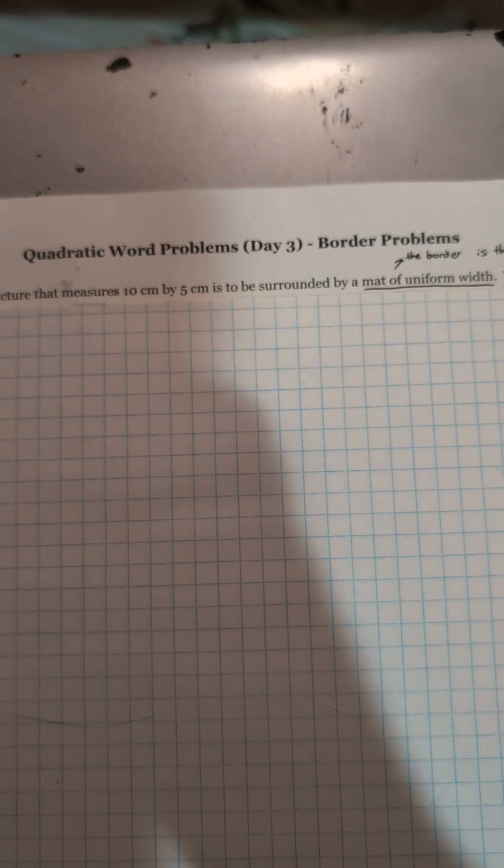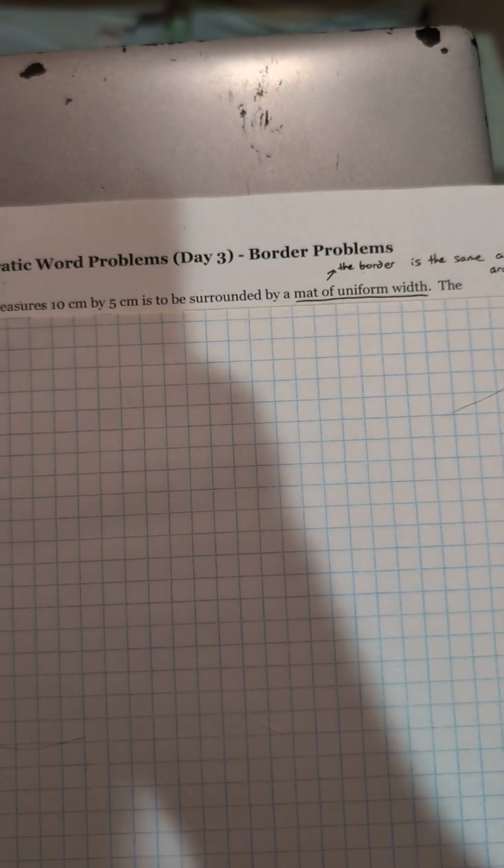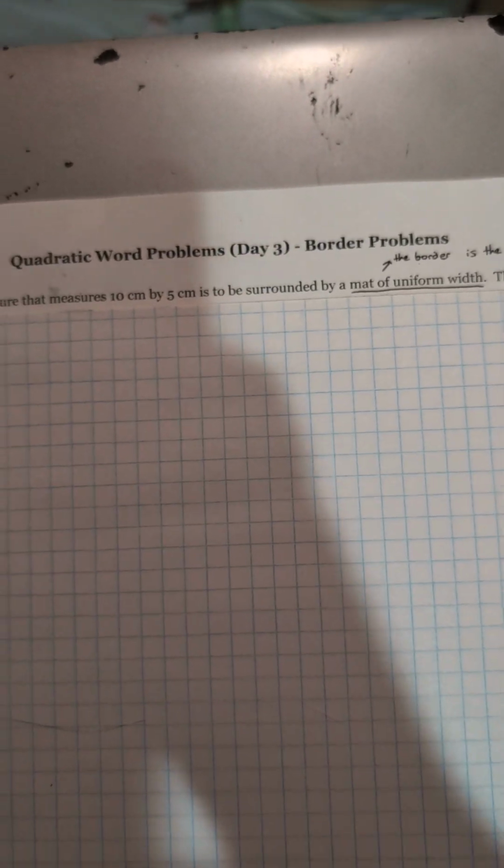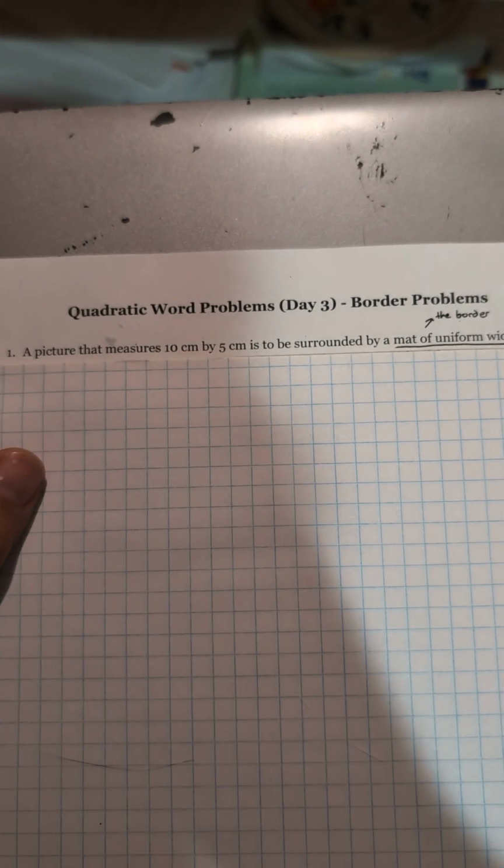Okay, so I'm going to try to quickly walk through these two problems. I already have them written out, but I felt I should probably explain some of this stuff.